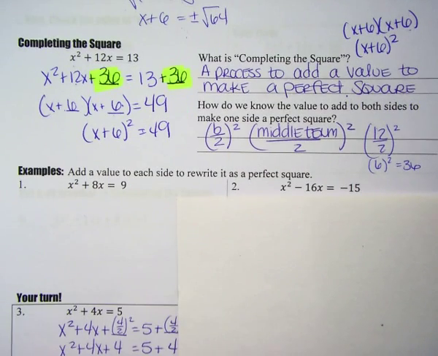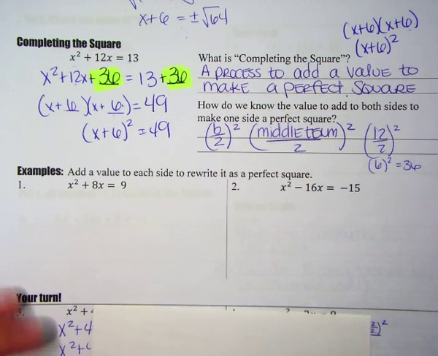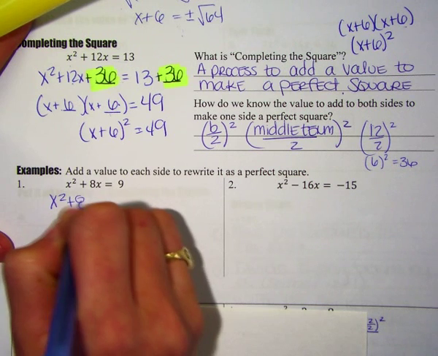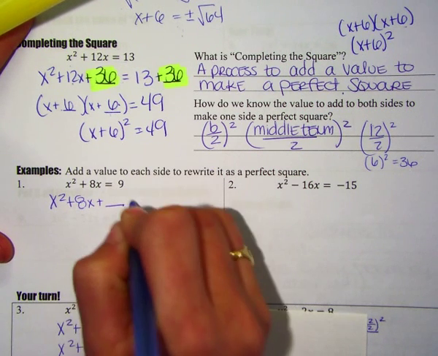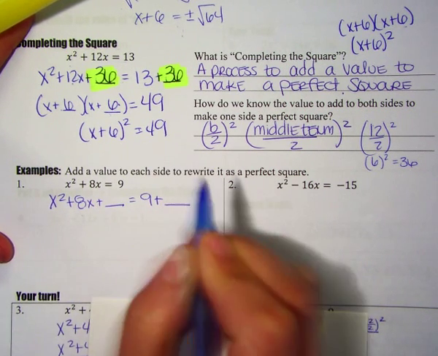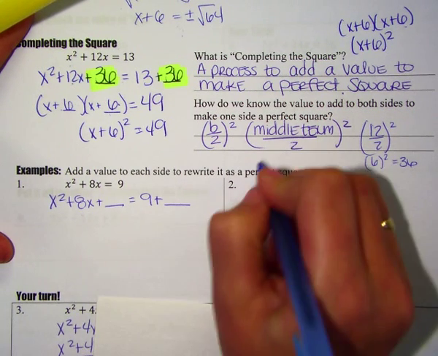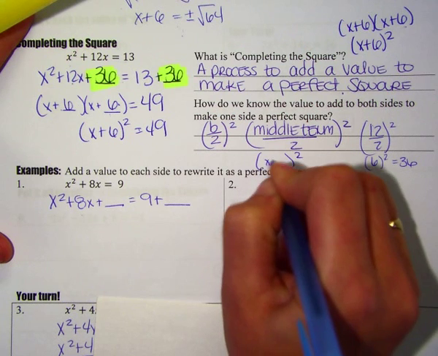So let's go ahead and do these two examples together. First thing I'm going to do is I'm going to write out what I call the skeleton, because I need to add a value to both sides so that this is a perfect square. Again, something squared.